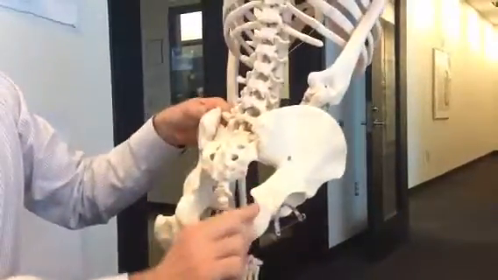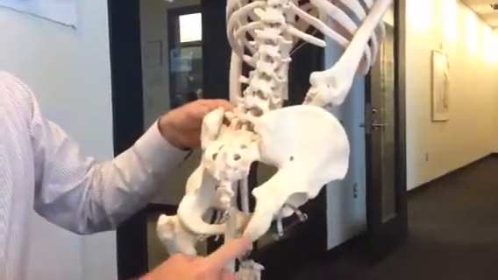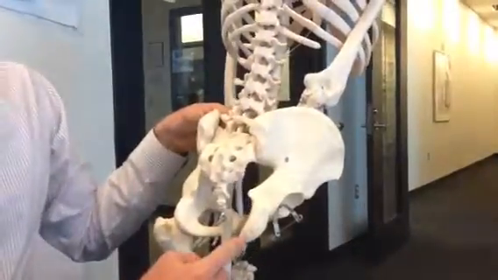Then on the ischium here, you have the ischial tuberosity, which is this bumpy part that you sit on.